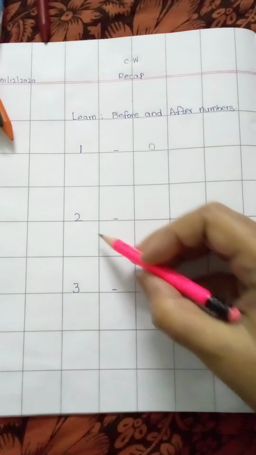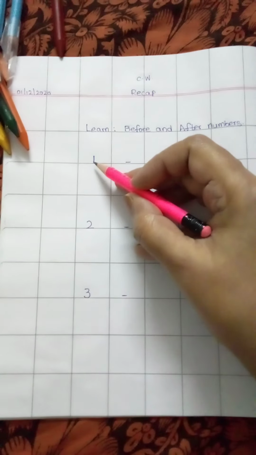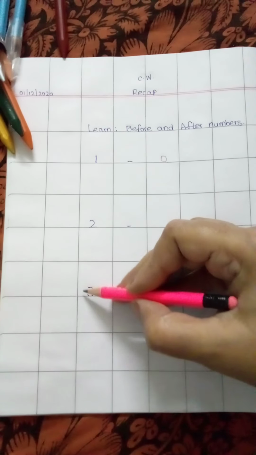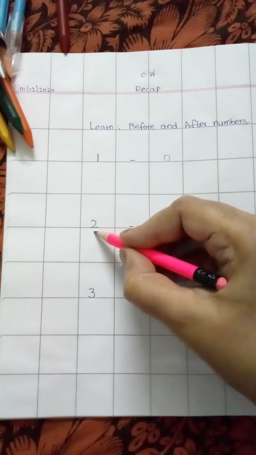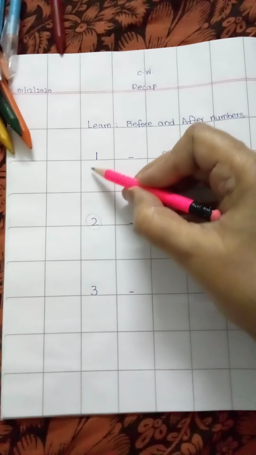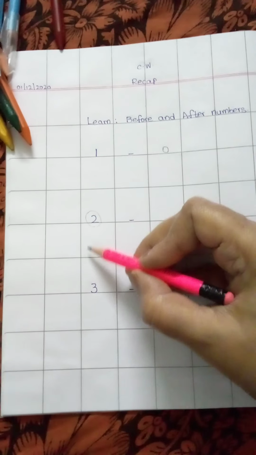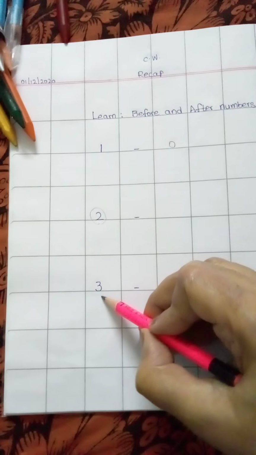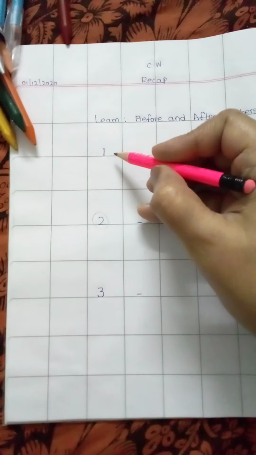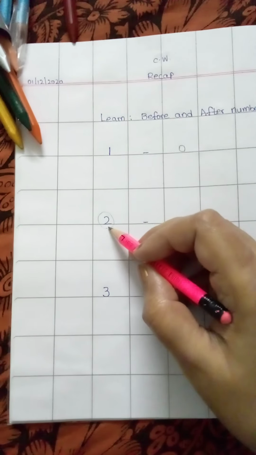So before 2, it is 1. After 2, it is number 3. So for 2 is the number. The before number for 2 will be 1. The after number after 2 will be 3. So teach your child the before number and after number for the given number 2.